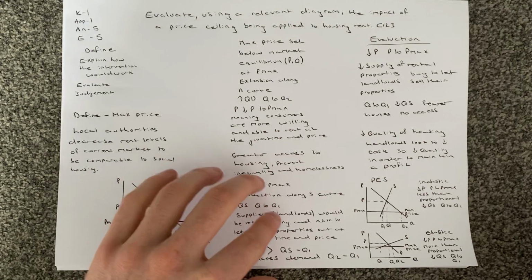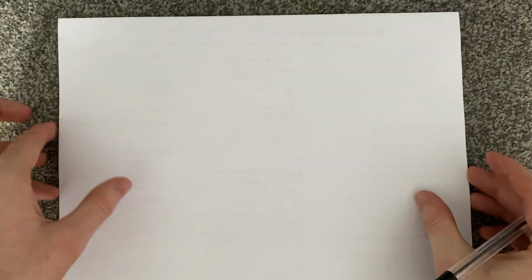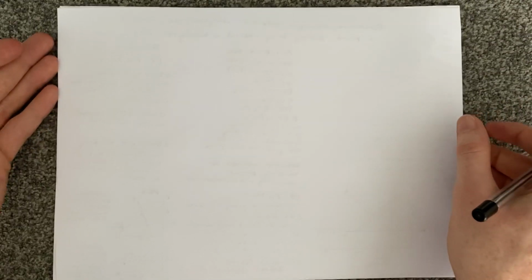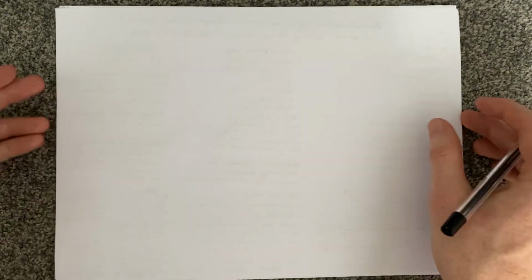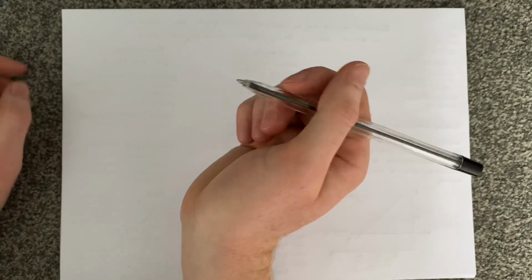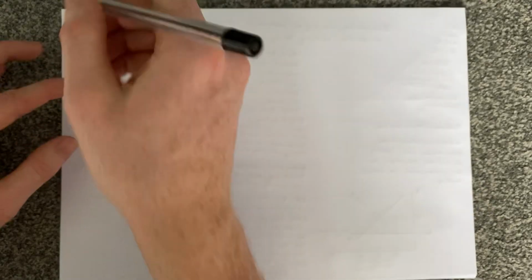So let's just flip over onto the back and explain why the price elasticity of supply is important. So we've shown the theory. We now just need to explain why that is important with regards to the impact upon the housing rental market.